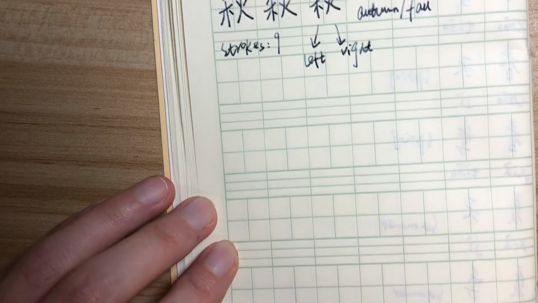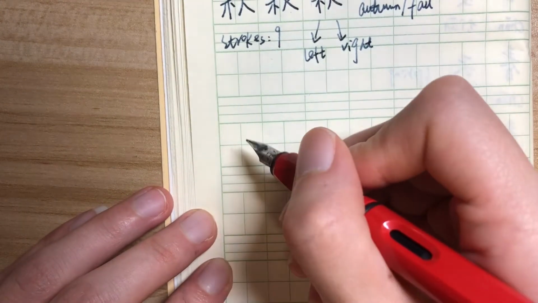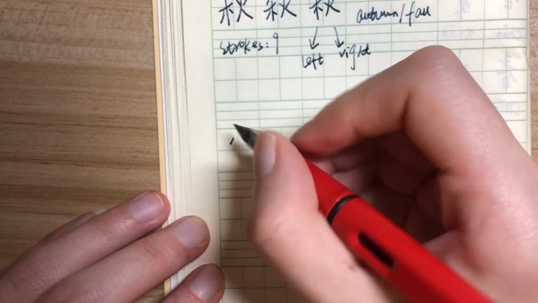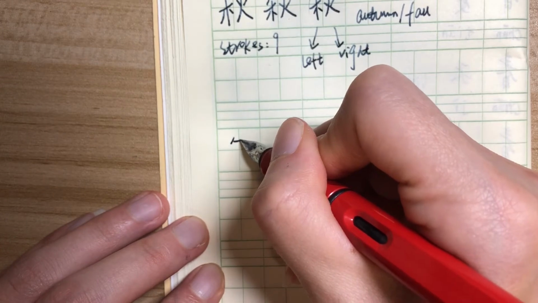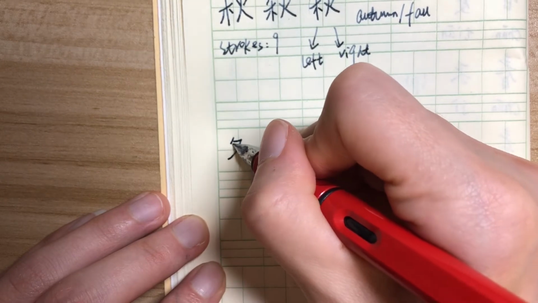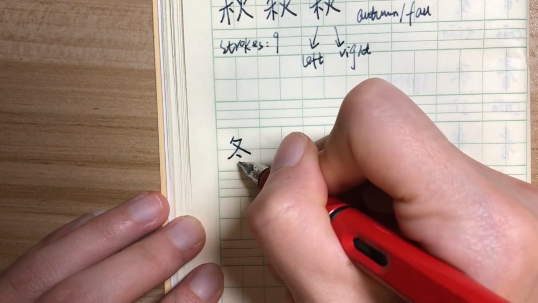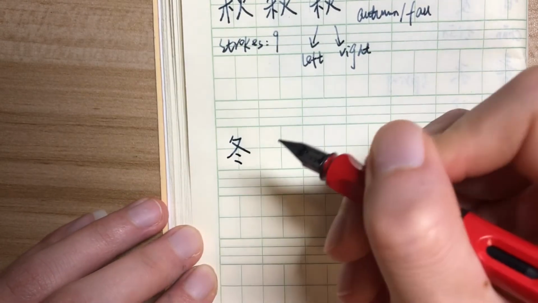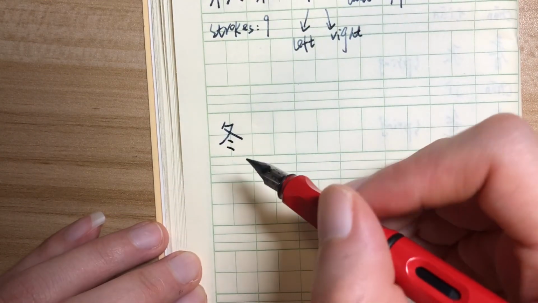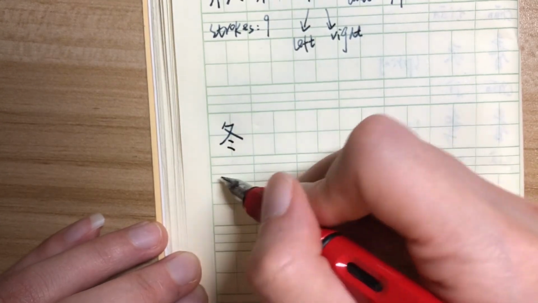Okay, next character is 冬. It means winter. Now pay attention to the stroke order. The first stroke here is a downward left stroke, and a horizontal stroke with a downward turn to the left, and a downward right stroke, and a dot, and another dot. This character is relatively easy. How many strokes are there? 1, 2, 3, 4, 5.